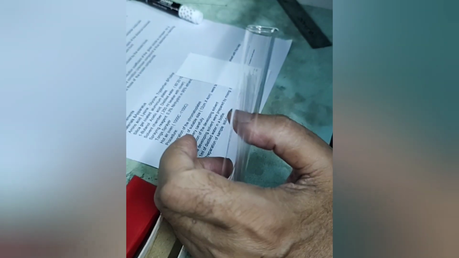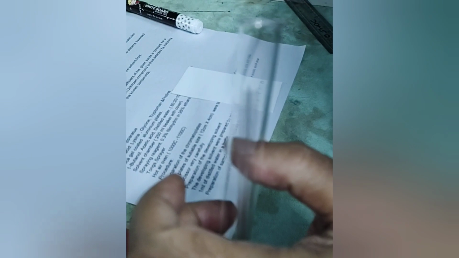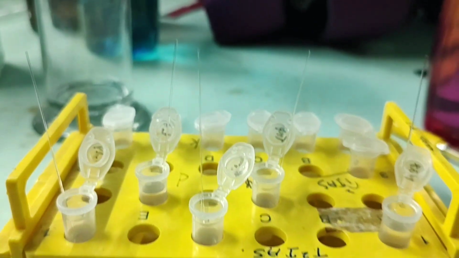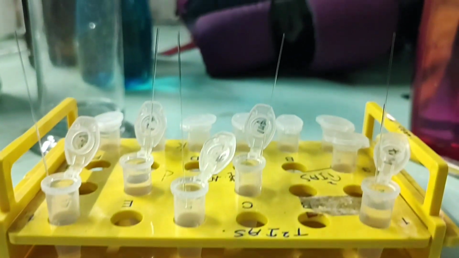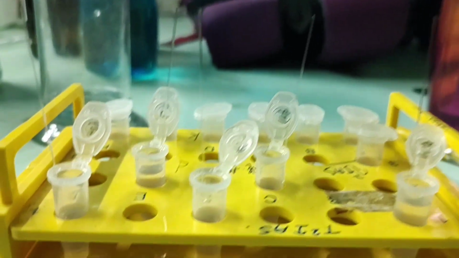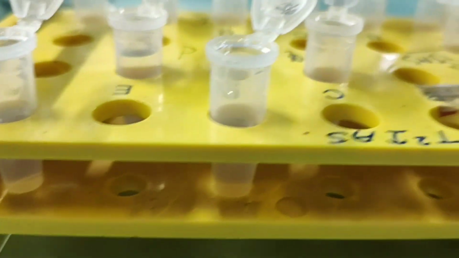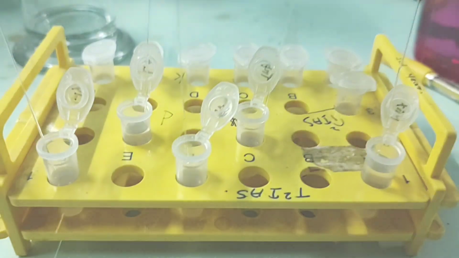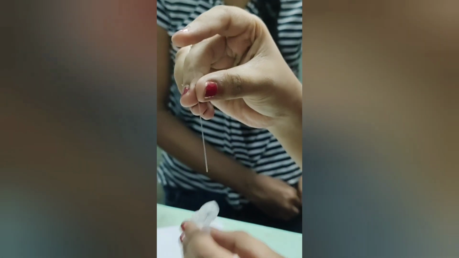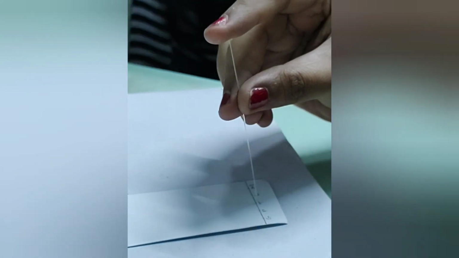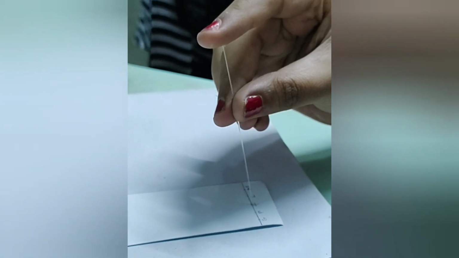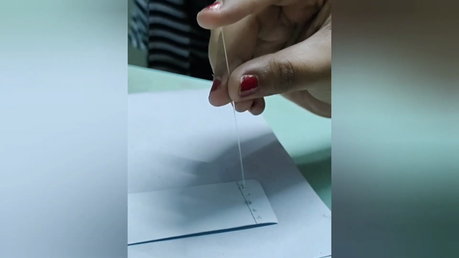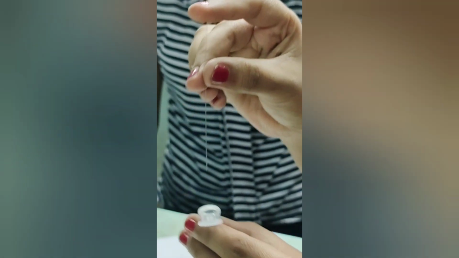Here, as you can see, we have taken the capillary tube for the amino acids to be put onto the TLC plate. Here, the standard amino acid solution along with the mixture has been kept with the capillary tubes so that some of the solution rises up the capillary tube by capillary action. Now, as you can see, one by one, the capillary tube from each of the amino acids is taken and put onto the TLC plate.